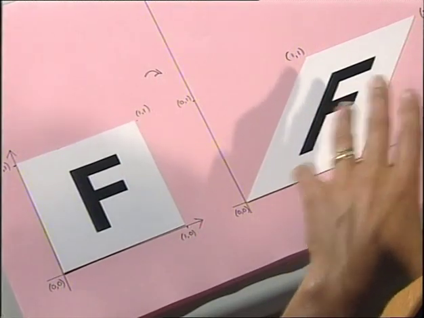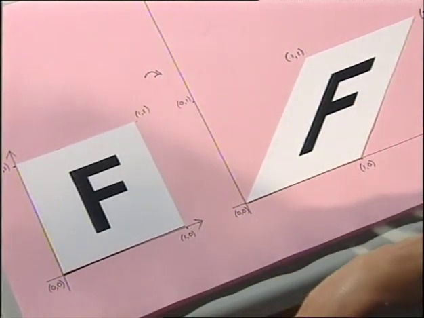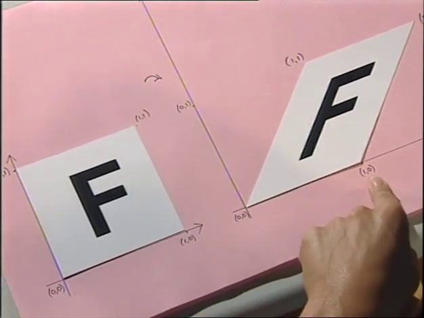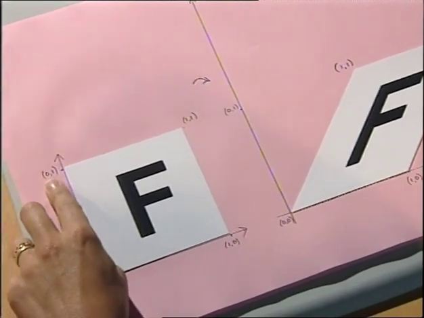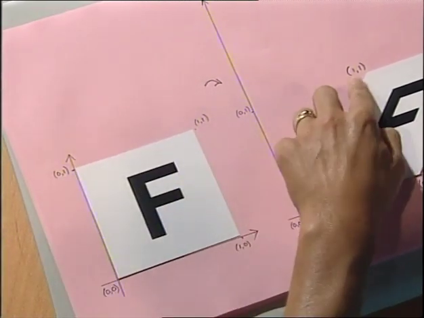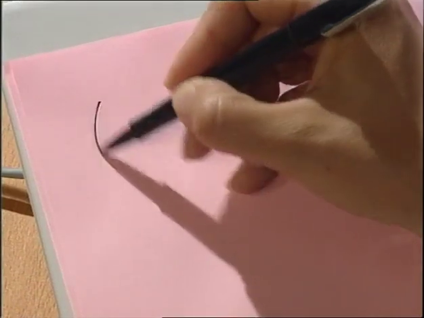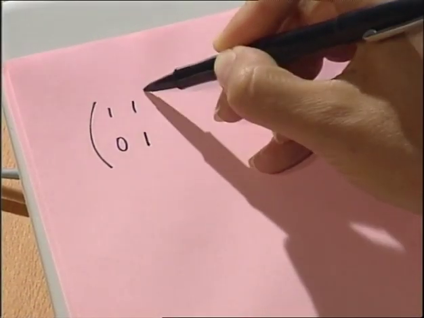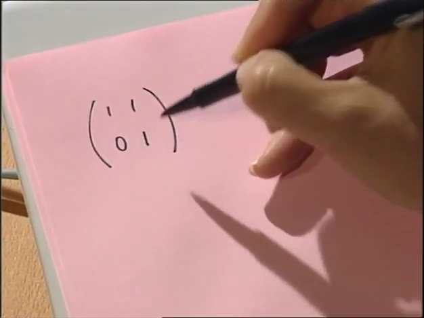Finally, I'll deal with this shear. It's called an X shear. Now we go through essentially the same procedure of working that out. (1, 0) maps to (1, 0). It doesn't move at all. (0, 1) maps to (1, 1). So the matrix is (1, 1; 0, 1).